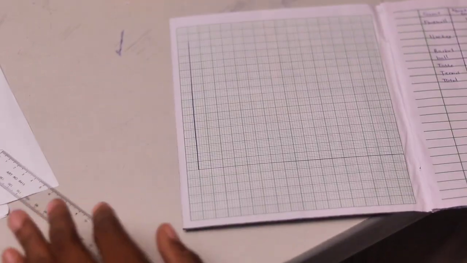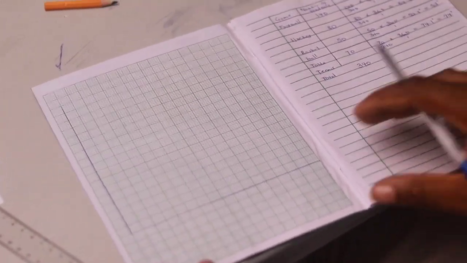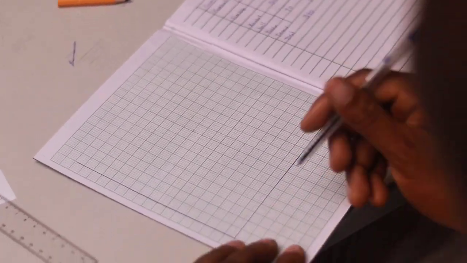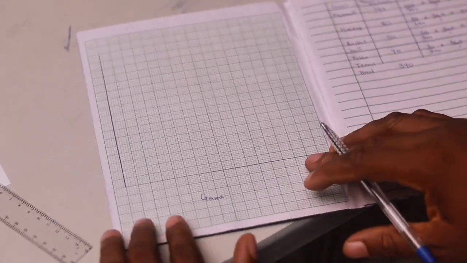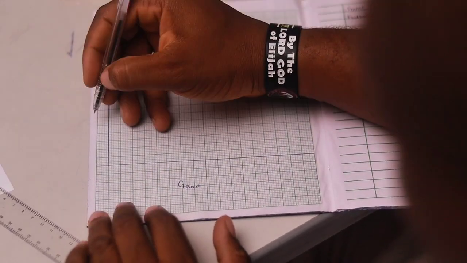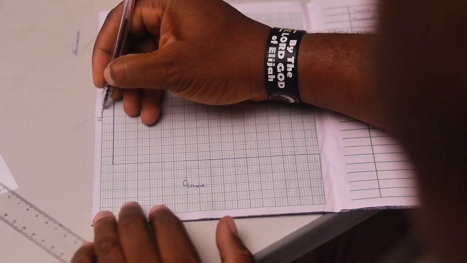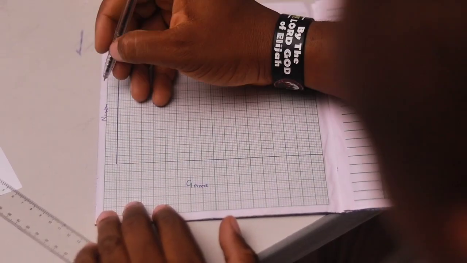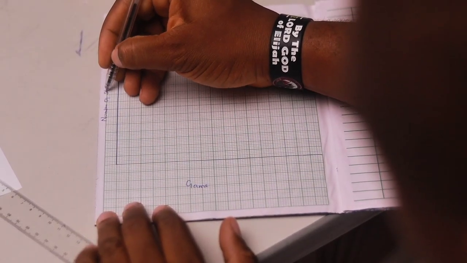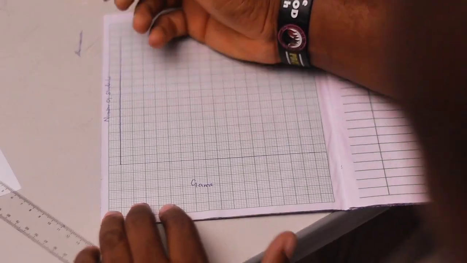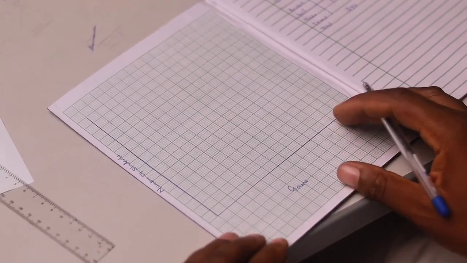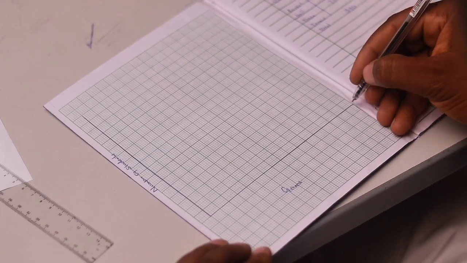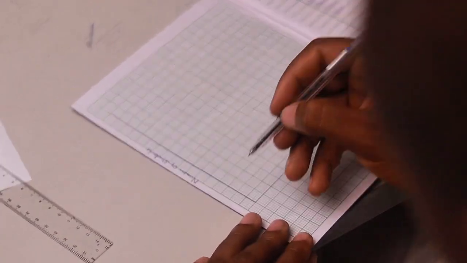So this would be for the game. And this would be for the number of students. So vertically, number of students. And on the horizontal axis, we have the games we are considering. Now, let's number them.